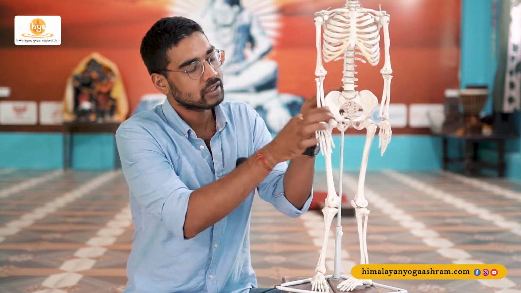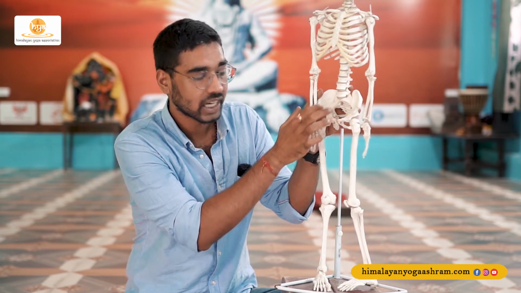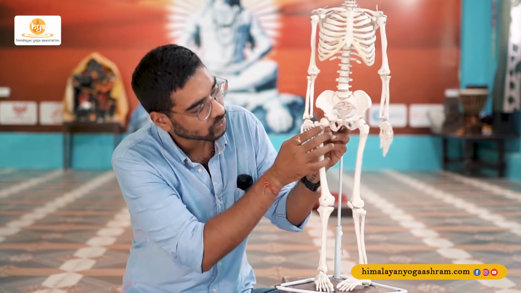Now, the pelvic joint is made up of this one very big bone. This bone is called the ilium. The other bone, which is right here, is called the pubic bone. Right under the ilium is the pubic bone, and the last bone, if you can see right here, my finger is passing right through it, is called the ischium bone. 3 different bones of the pelvic girdle: ilium, pubic bone, and ischium.